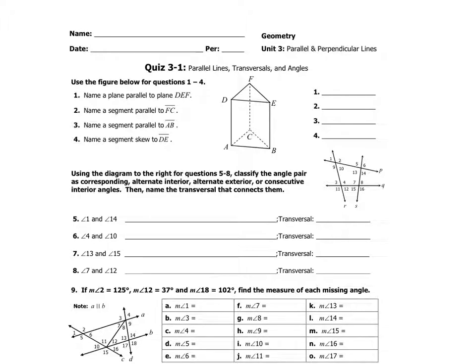Number 3, name a segment parallel to AB. So AB, name a segment parallel to AB.